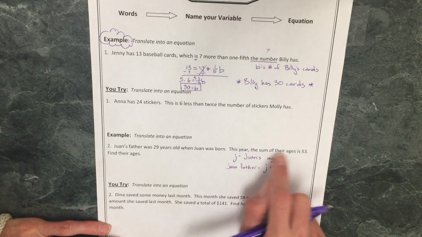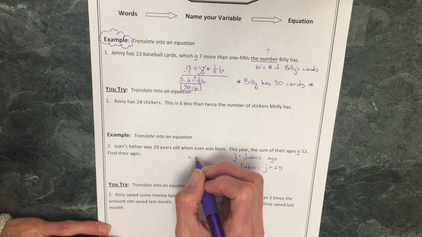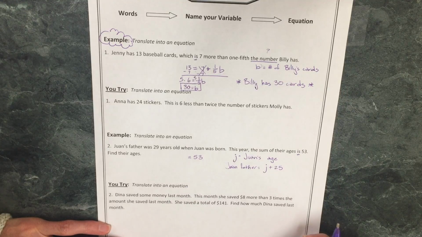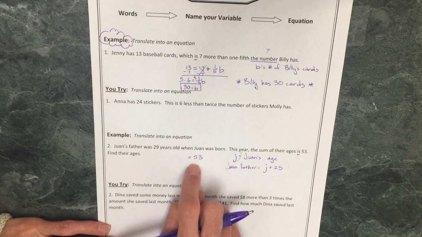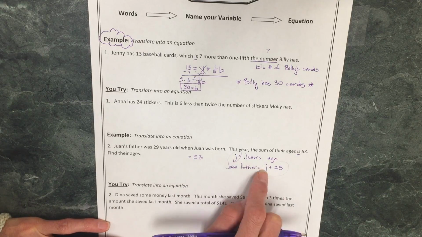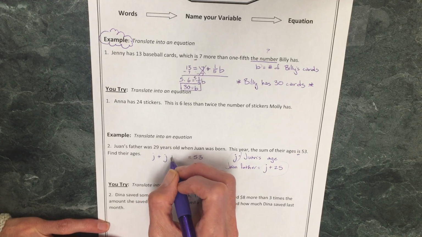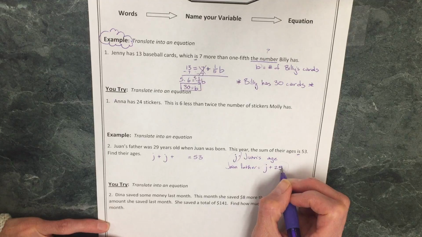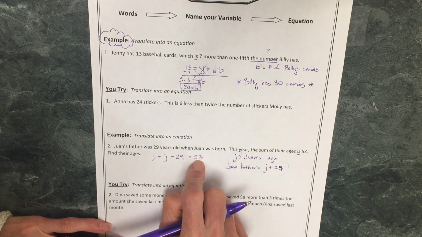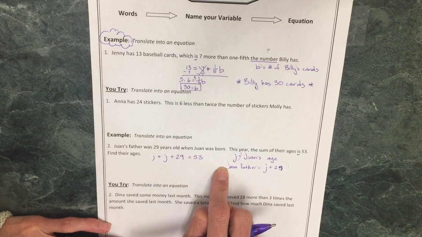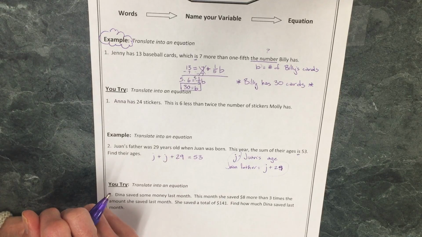So it says this year the sum of their ages is 53. So over here I'm going to write is 53 because I know this plus this is 53. So I'm going to go ahead and just write that. So Juan's age plus Juan's father's, which is 29, is equal to 53. So hopefully that makes sense to you. Juan's age plus his father's age equals 53.